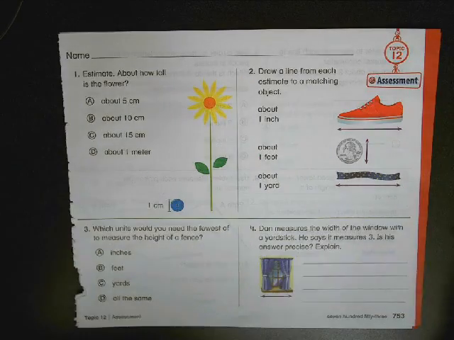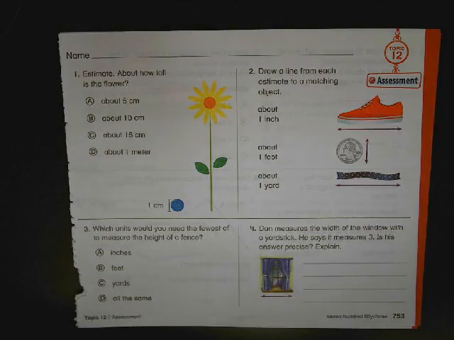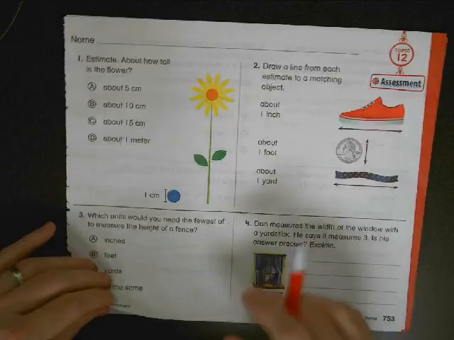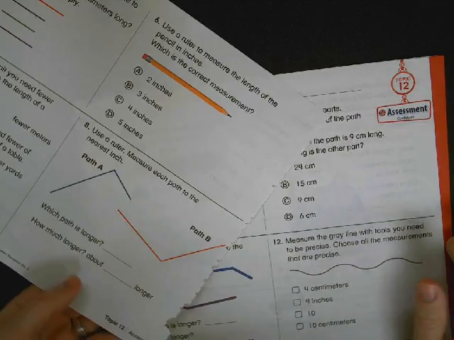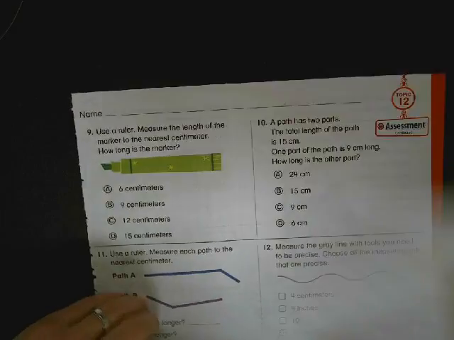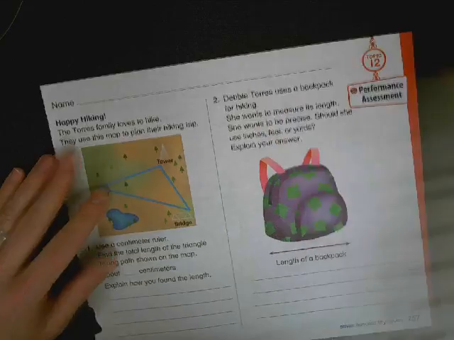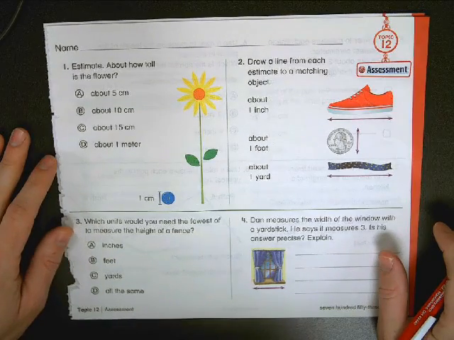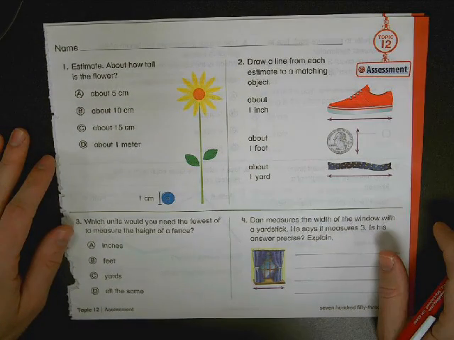Here is the assessment, which is essentially your study guide for this chapter. Make sure you take it home tonight and study it. I'm actually going to do all 6 of the pages, 753, 754, 755, 756, 757, 758. So if you want to go through with me on all these pages and follow along, great.